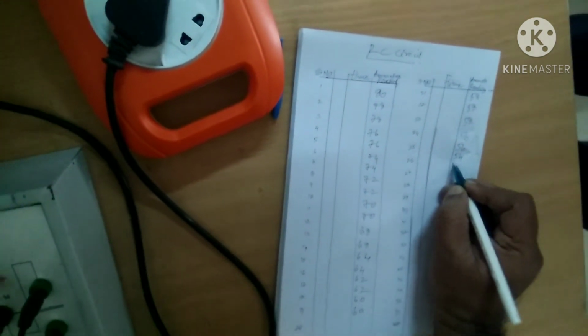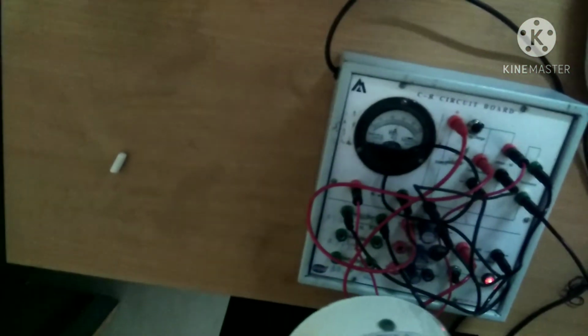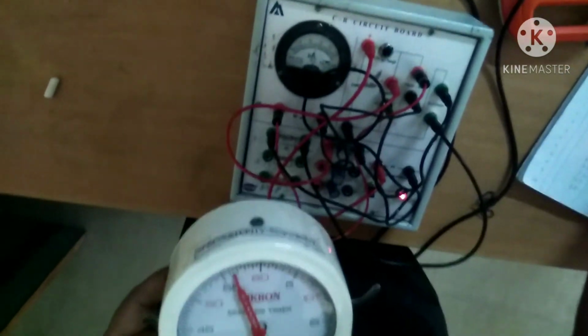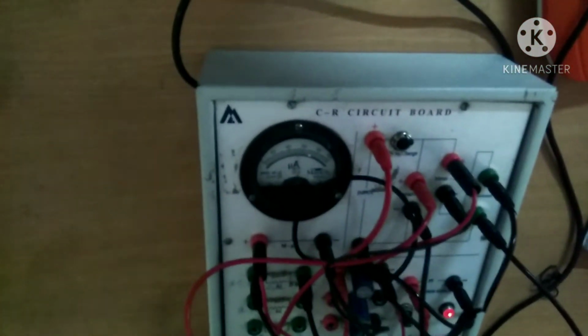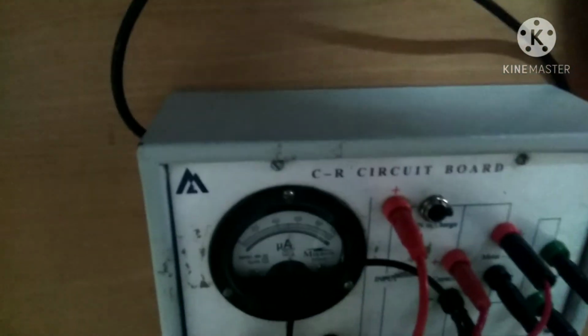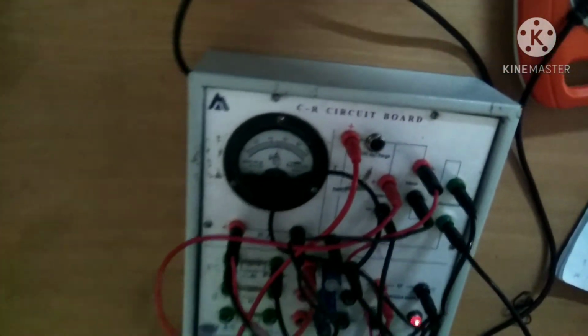Similarly, 54, then we have 52, then 52, then 50. Now it is once again 50, then 48.